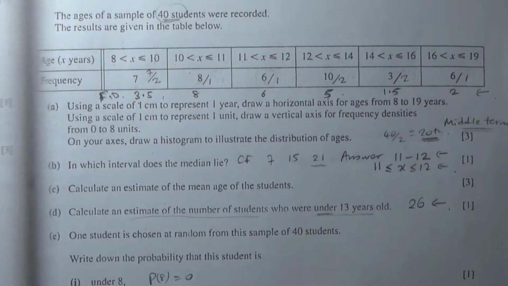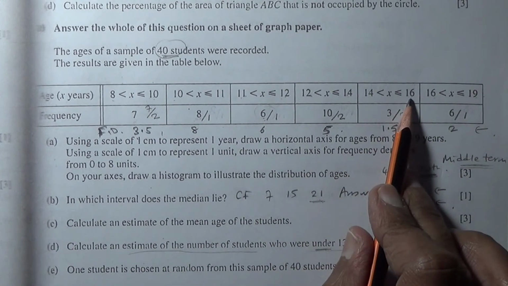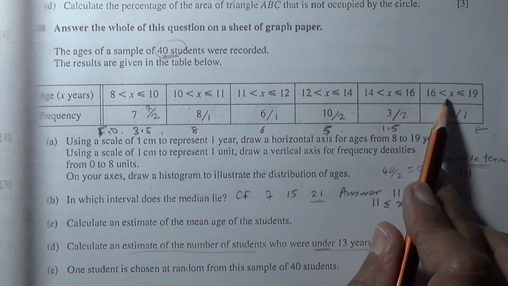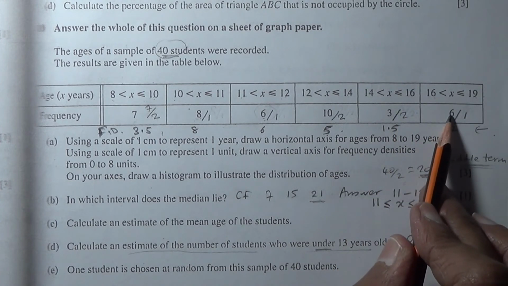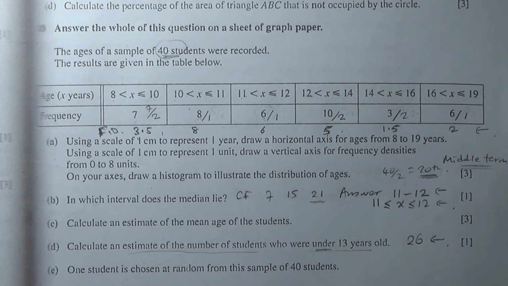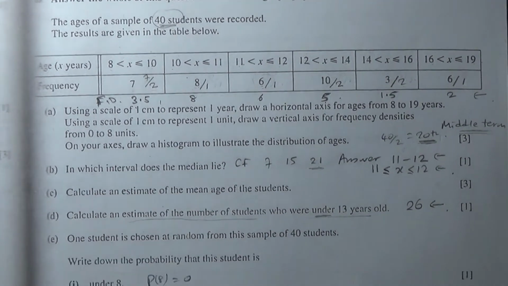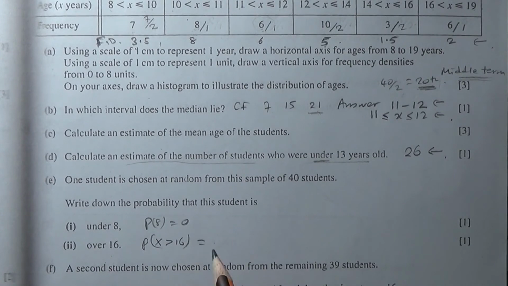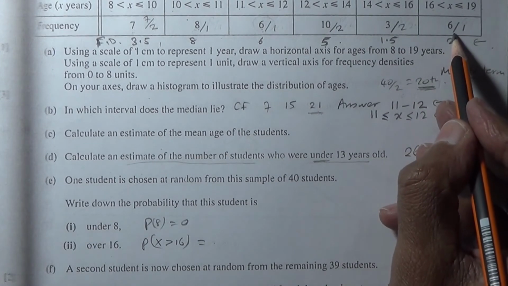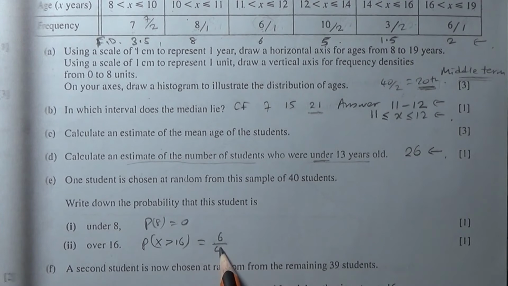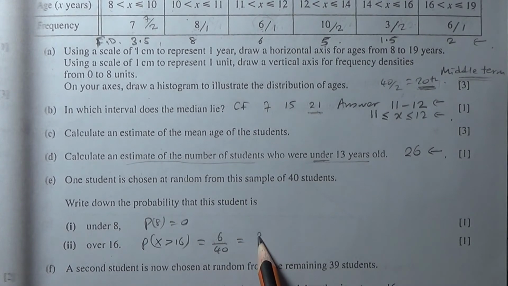And then over 16. Over 16 is here, greater than or equal to 16. So over 16 we've got 6 of them. Alright, so that's going to be the probability that x is greater than 16 is equal to 6 over 40, which makes it 3 over 20.